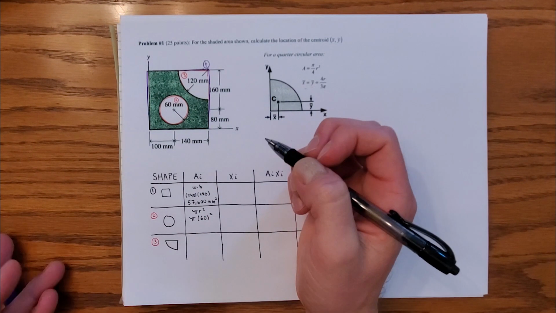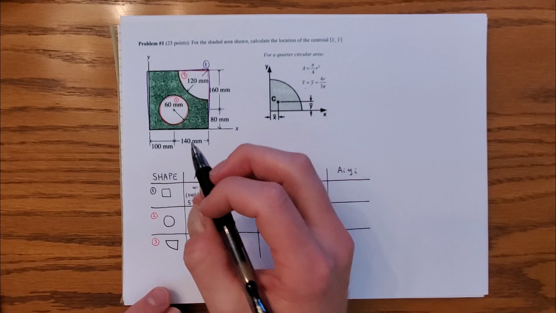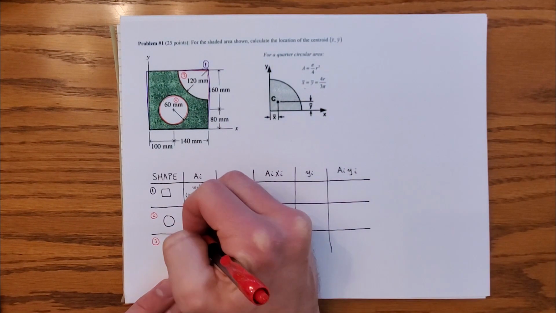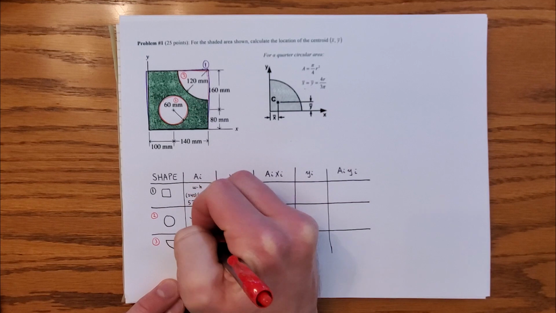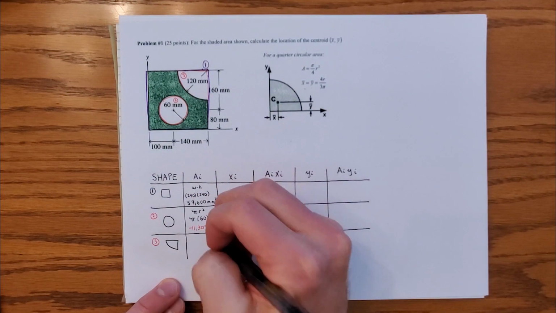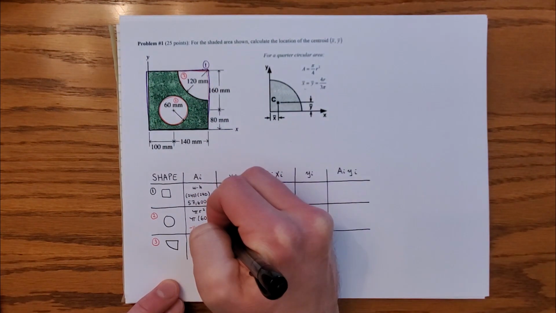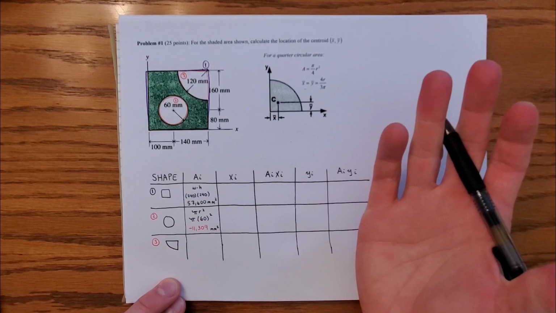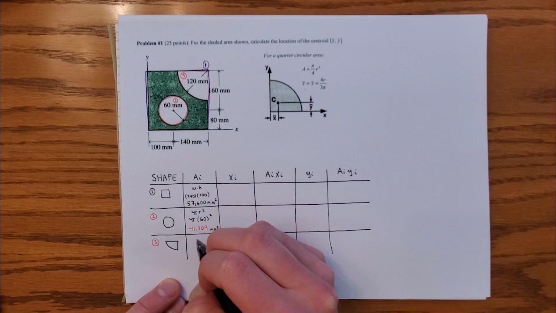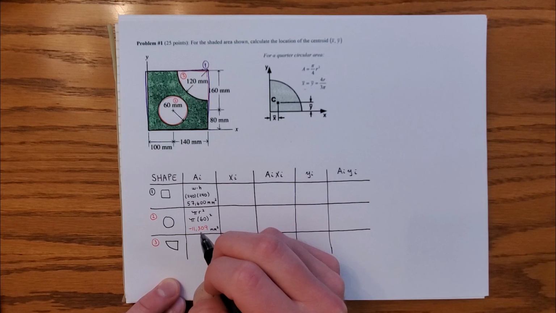And we know that the value of the area here is going to be negative 11,309 millimeters squared. Now the reason I'm drawing that in red is because this is a negative area. It's a hole in our shape. So it's going to be important to not include that in the rest of our addition of all the areas.